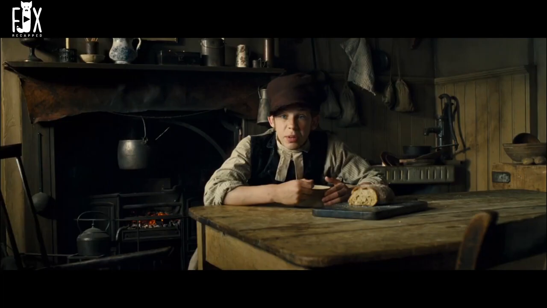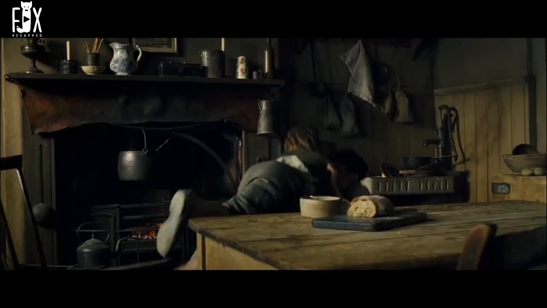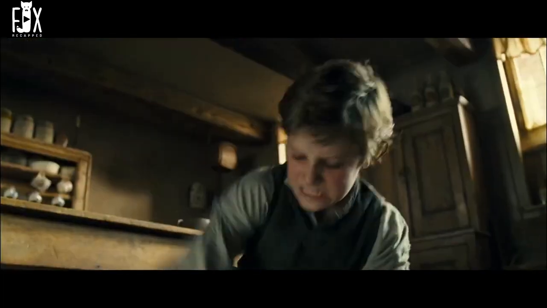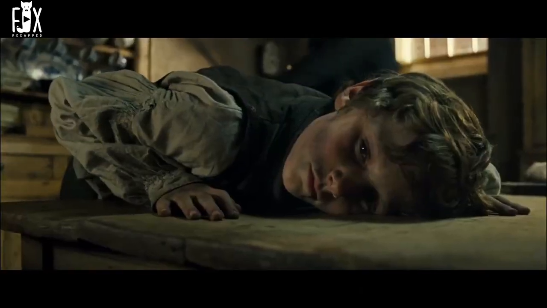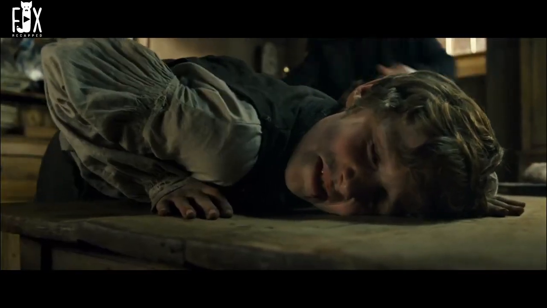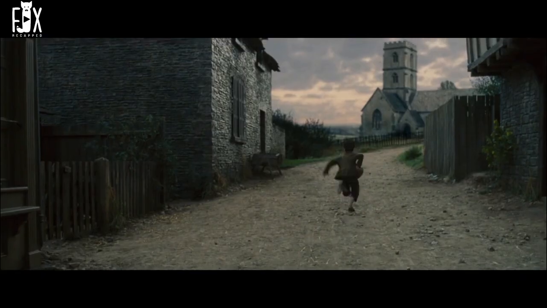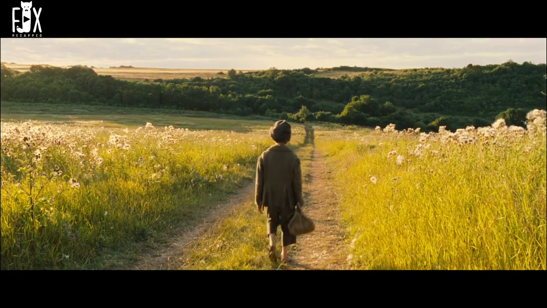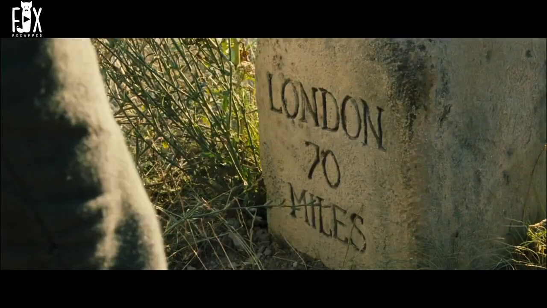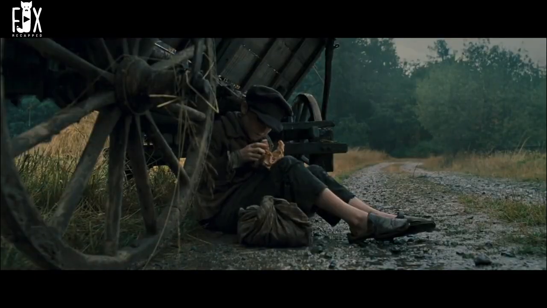After multiple poor treatments, Oliver eventually snaps and attacks Noah when the latter makes fun of his mother. The next morning, knowing his life with the Sowerberrys will only get worse, Oliver runs away from there on foot. In the next scene, Oliver starts his journey of a 70-mile walk to London, carrying little food with him.